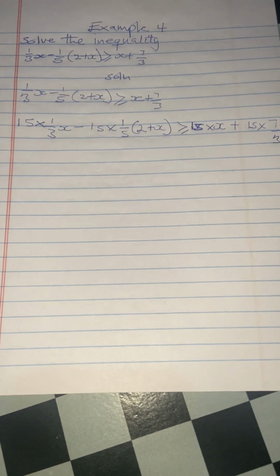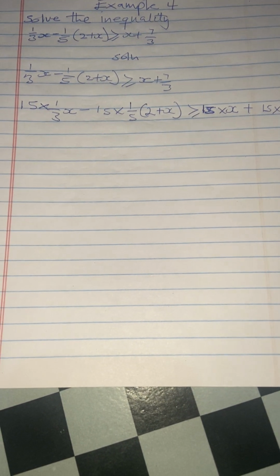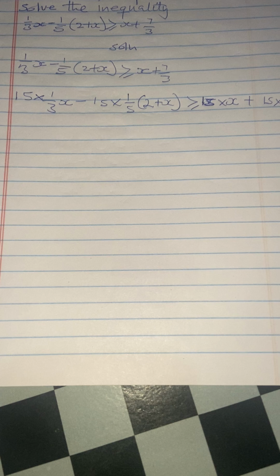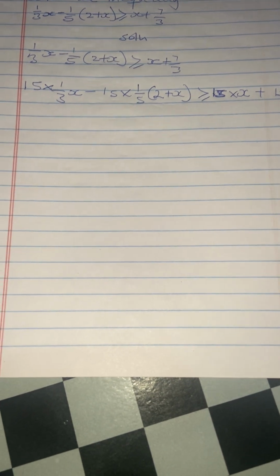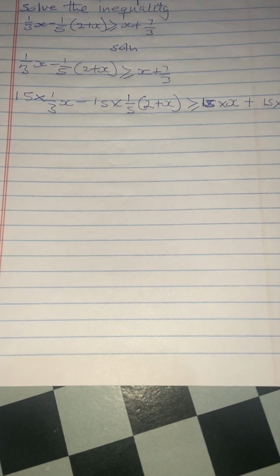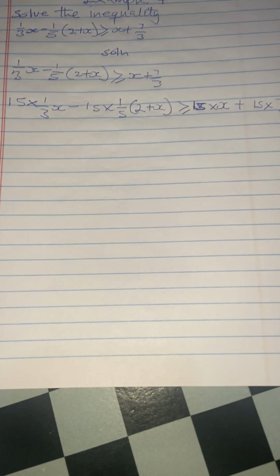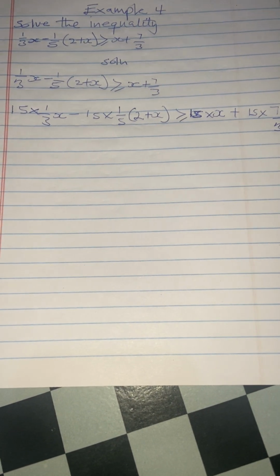This is going to be right, because you're having 4 terms, 2 terms at the left hand side and 2 terms at the right hand side. So you multiply each term by 15.